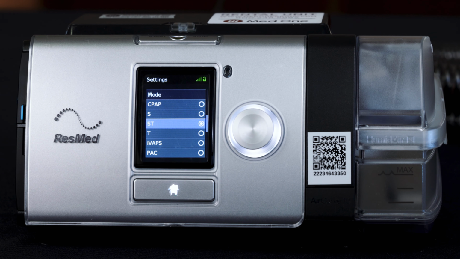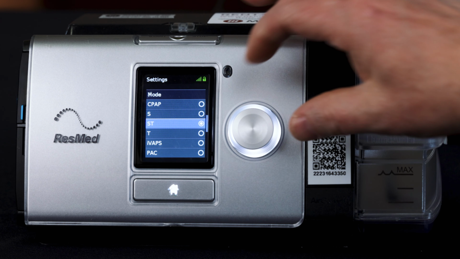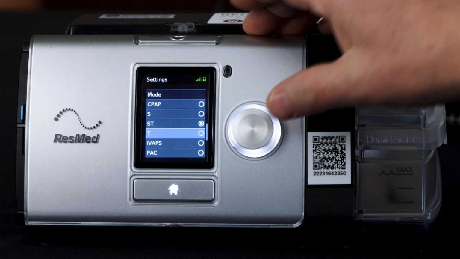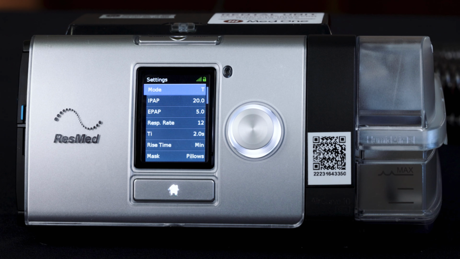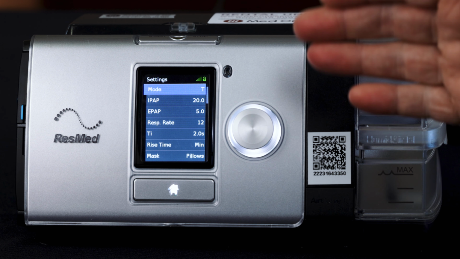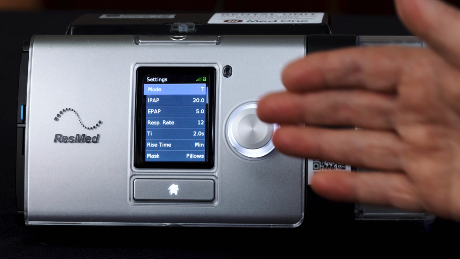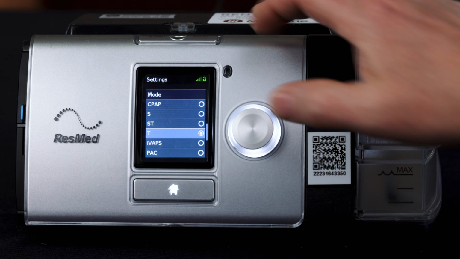Then the next mode is T, tidal. So again, like I stated, it's another form of BIPAP. Again, based on the doctor's orders, you would set an IPAP and an EPAP, and then set a respiratory rate.